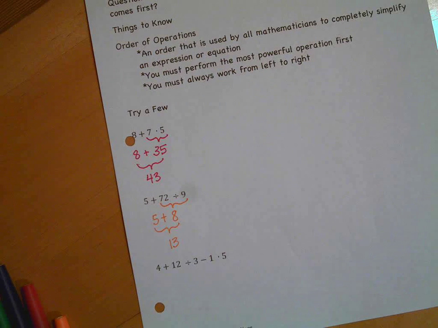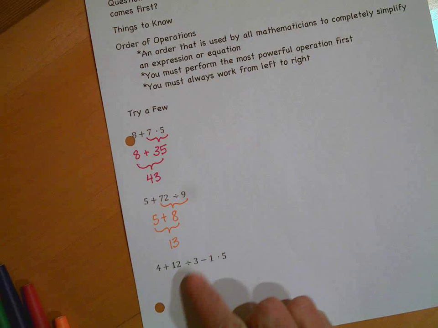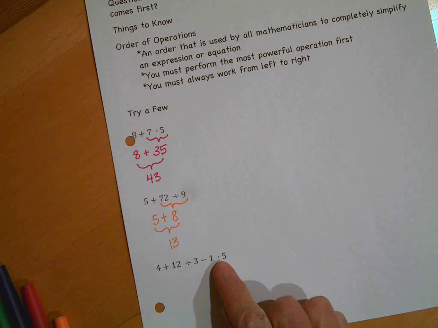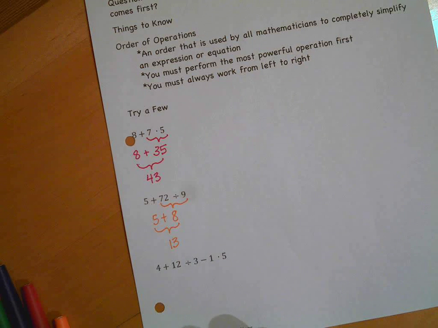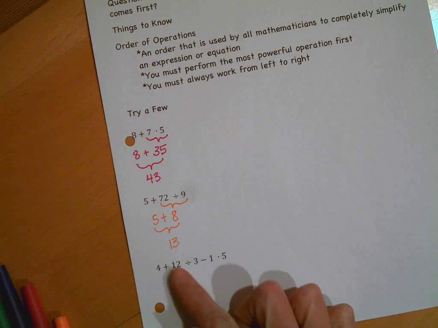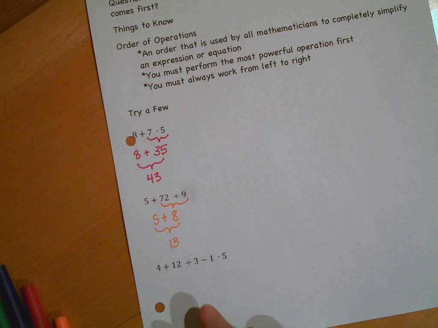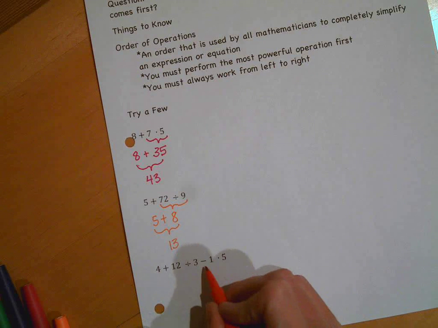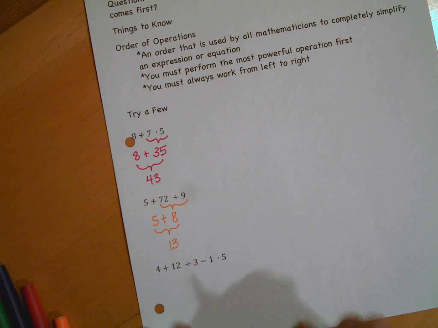Okay, so now this last one is a little more complicated, so we have to be careful. Remember, the rules are most powerful operation first, and you must always work from left to right. So I have adding, I have dividing, I have subtracting, and I have multiplying. Well, we all agree that multiplying and dividing is stronger than adding or subtracting, so I'm going to have to focus on these two first. However, the rule says left to right. So the very first one, I have 4 plus 12 divided by 3 minus 1 times 5.